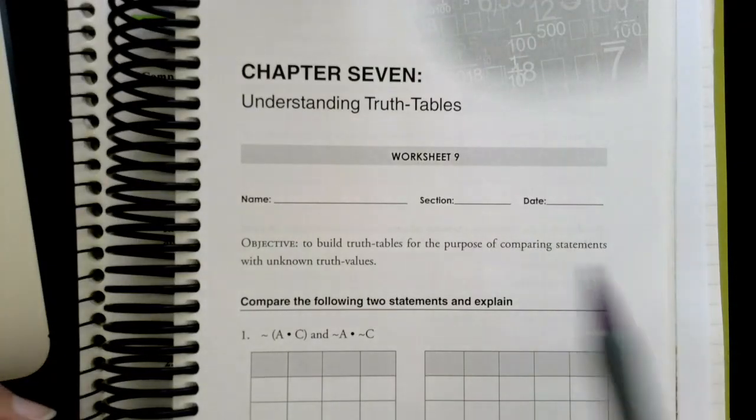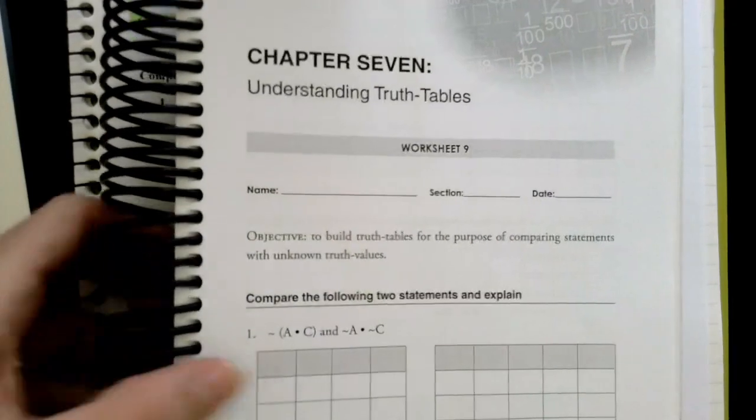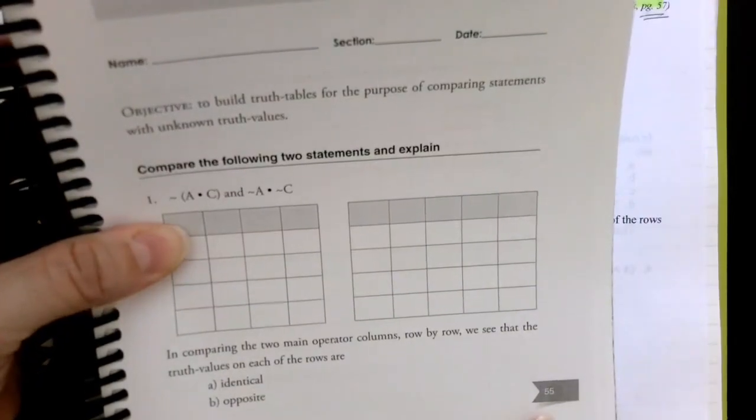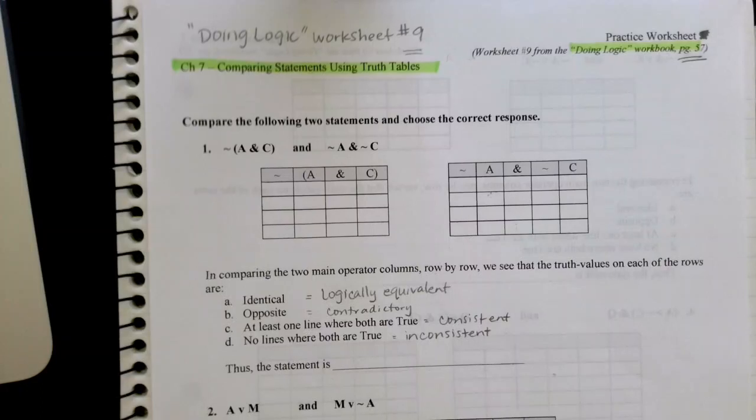This is worksheet 9 from the back of your book. It is on page 55 of Doing Logic, the workbook that is in the back of your book. I have it on a paper here, so I can write on it. Okay, so let's just start.